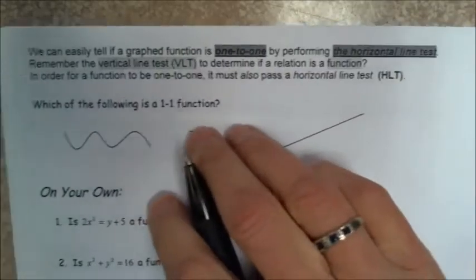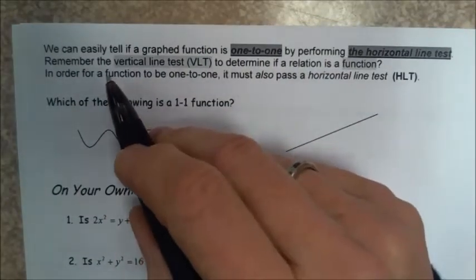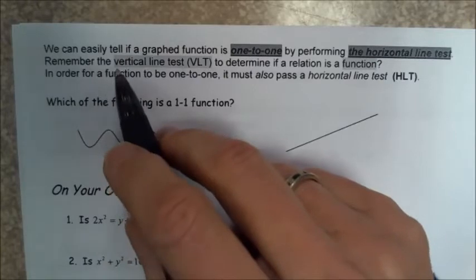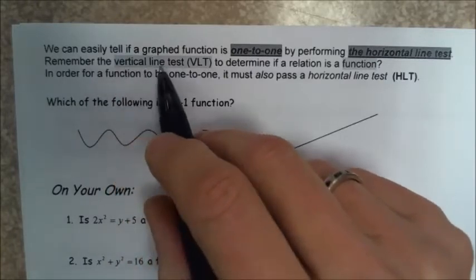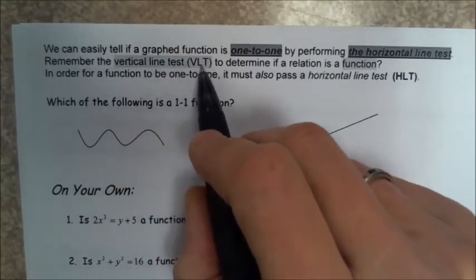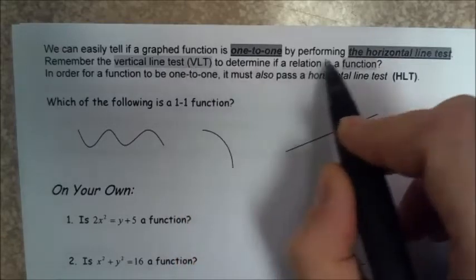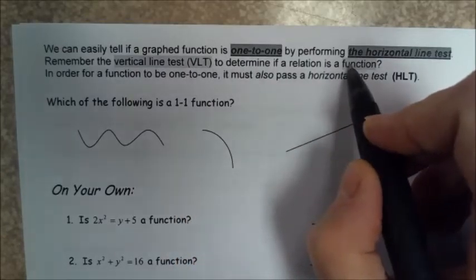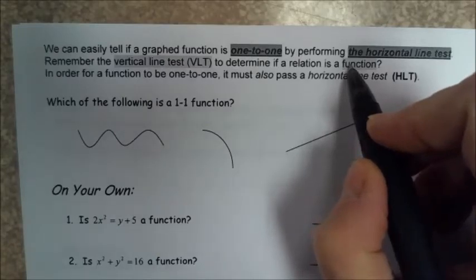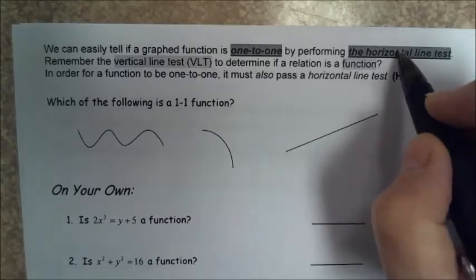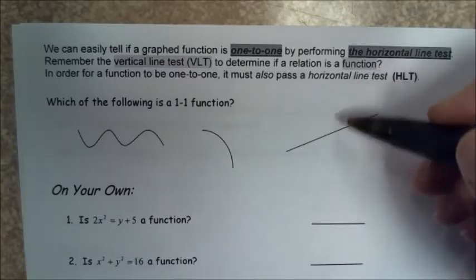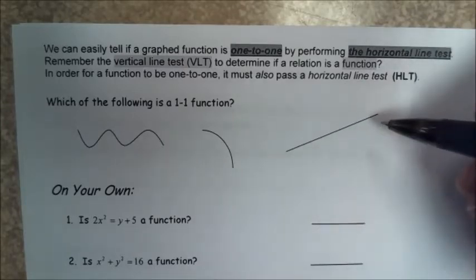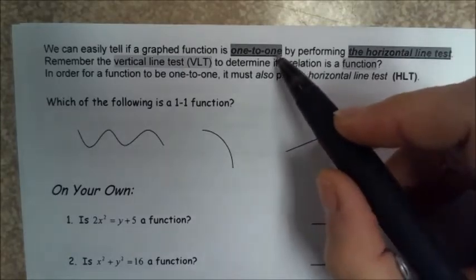And if you can remember from the last video, or maybe from your Algebra 1 class, you can do a vertical line test. I call that a VLT, and that will just determine if a relation is a function or not. But then you can do a second test, the horizontal line test, and if it passes both the vertical and the horizontal line test, then this function is a special one.